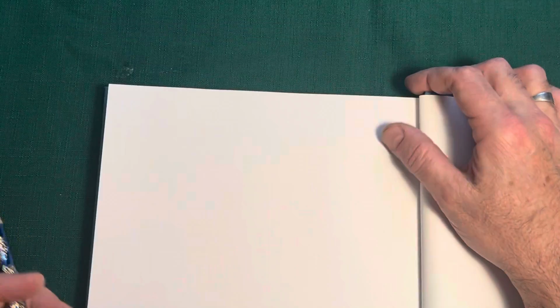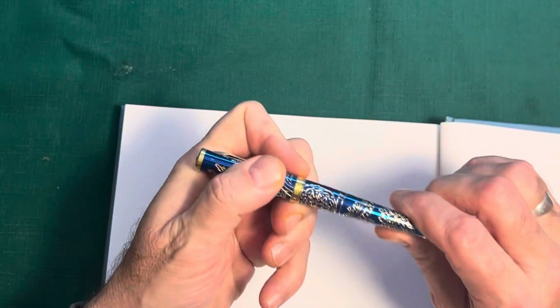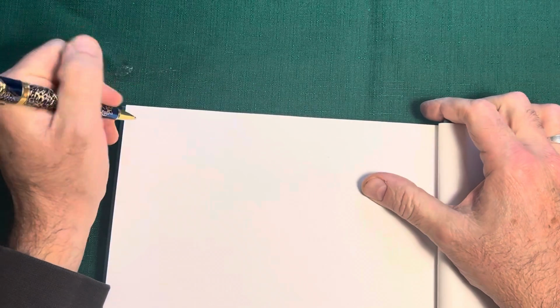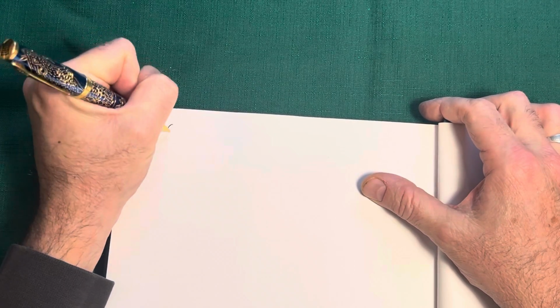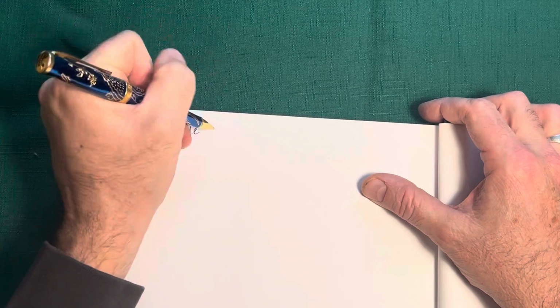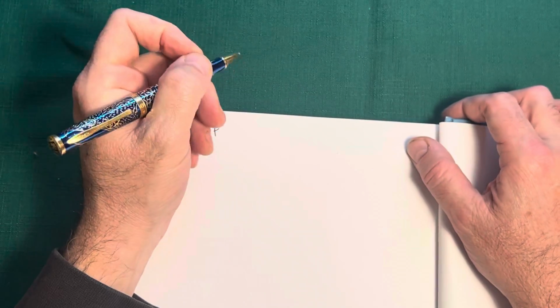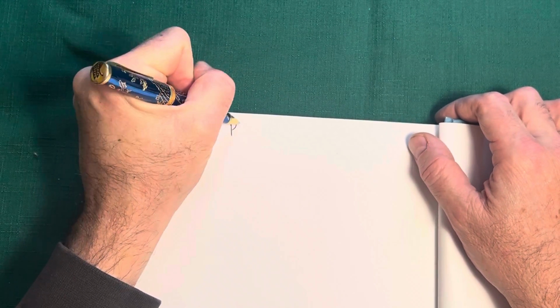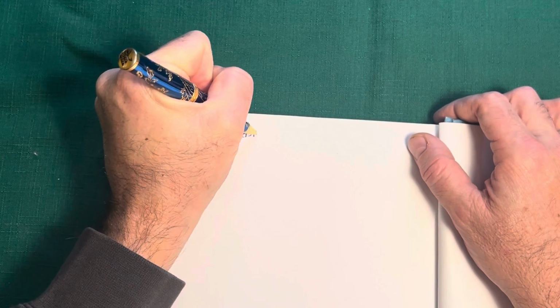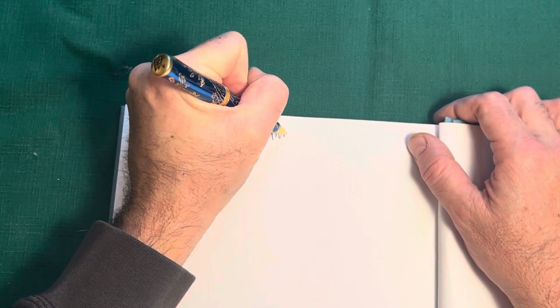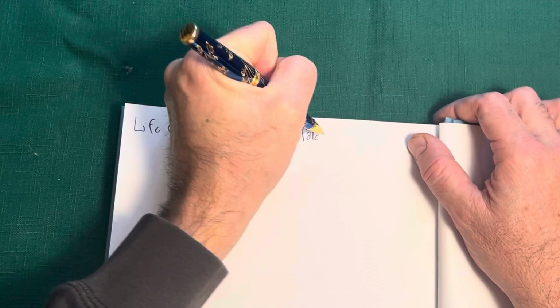All right, friends, we are here today to draw out the life cycle of the malaria parasite Plasmodium falciparum.